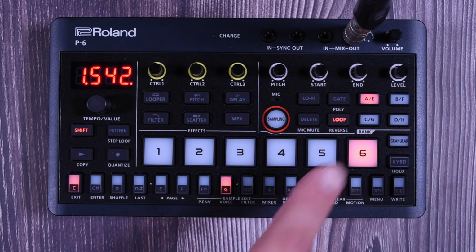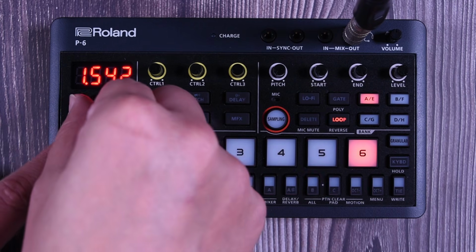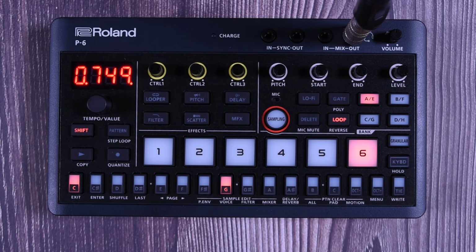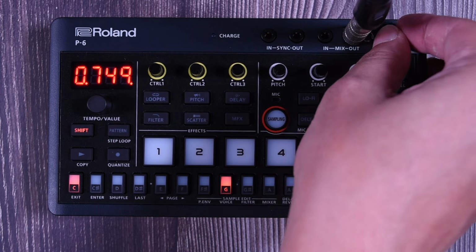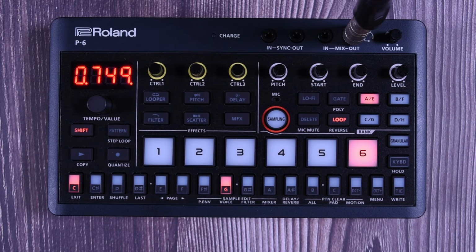So now, look at what happens. I'm going to play it. Starts from the beginning. And maybe I'm going to need to make it a little bit shorter. There we go. This is what we get. Let me just go up in volume. So we are getting a part of the sample looping the end and part of the start.